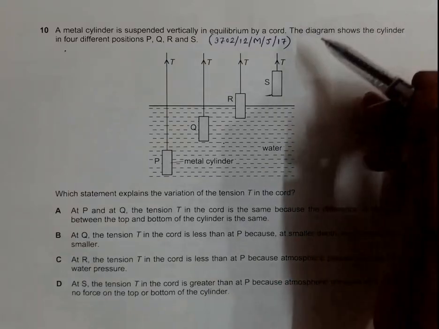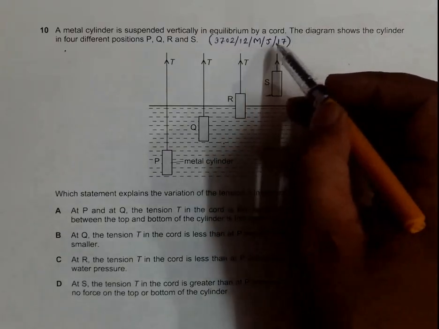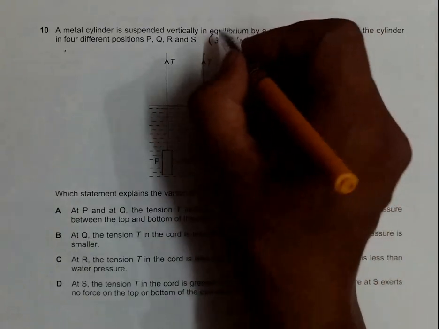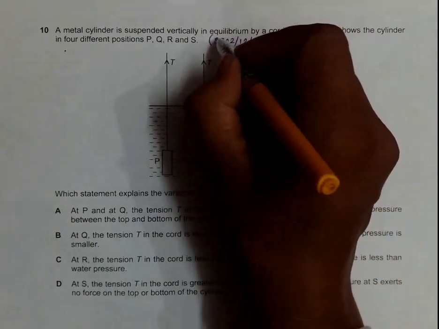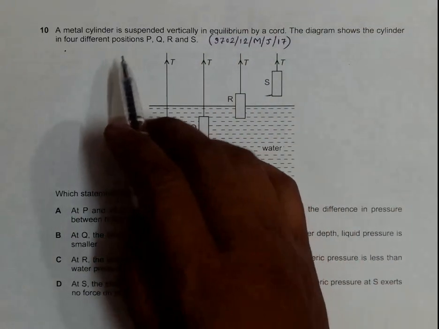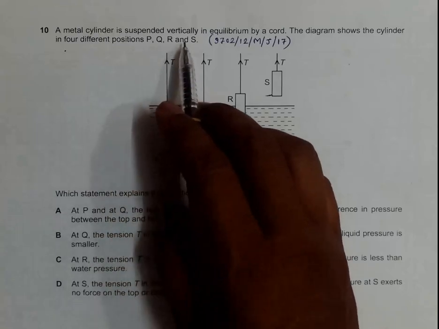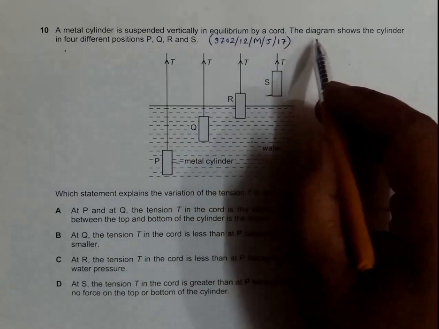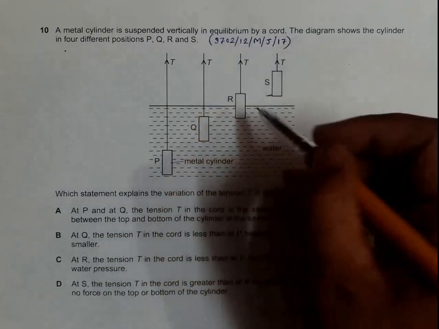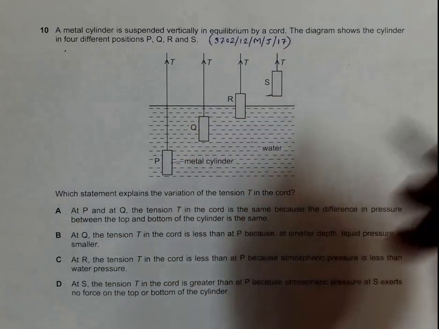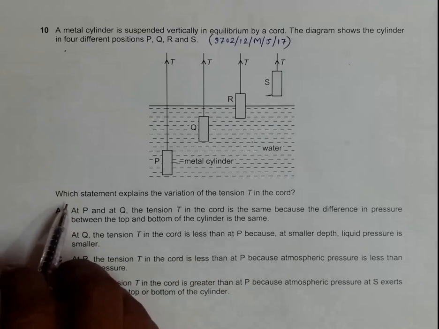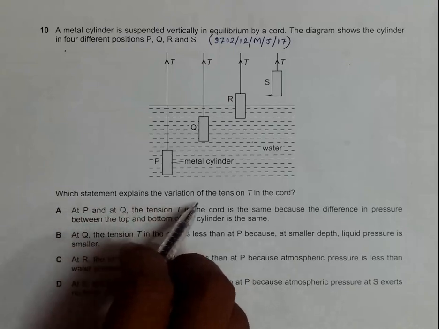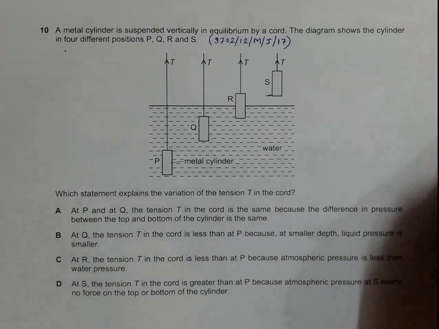Hello folks, this is the question of 2017 May-June paper 1-2 and the question number is 10. It says that a metal cylinder is suspended vertically in equilibrium by a cord. The diagram shows the cylinder in 4 different positions P, Q, R and S. So we have to identify which statement explains the variation of the tension T in the cord.